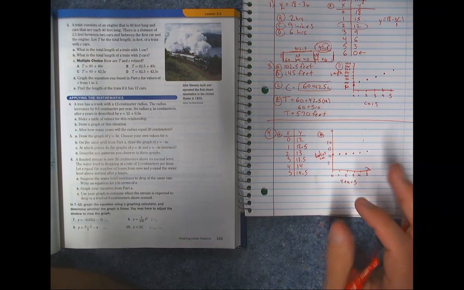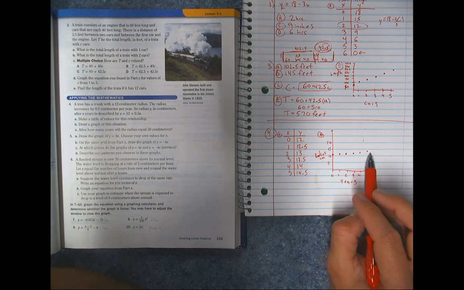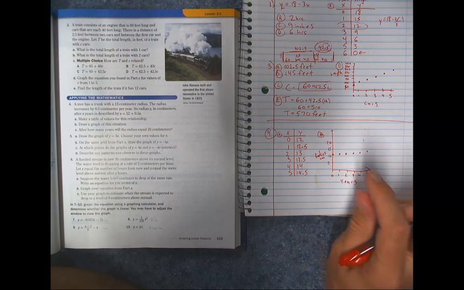It's not perfect, right? We're not using graph paper. This isn't a perfectly straight line, even though it's supposed to be, and that's fine. It's just a sketch.